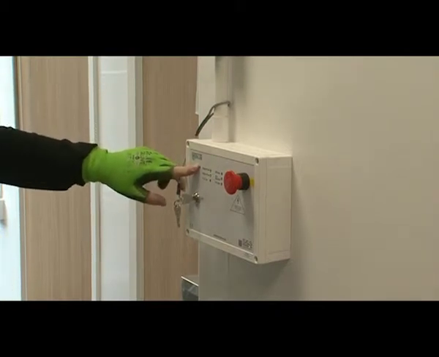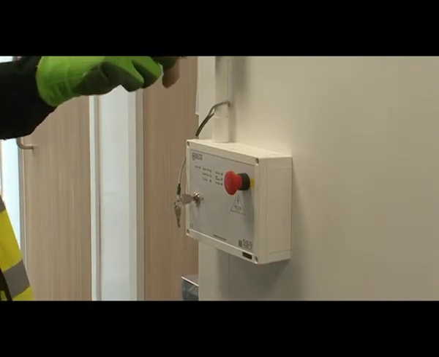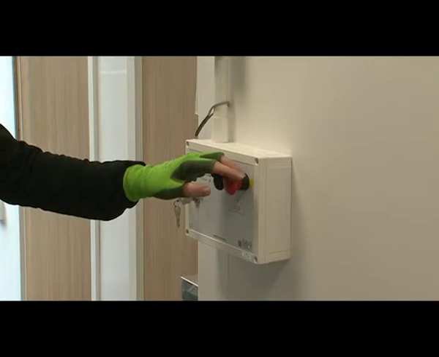There is another emergency stop located at the other end of the kitchen near the far sink, which will provide the same function as this.